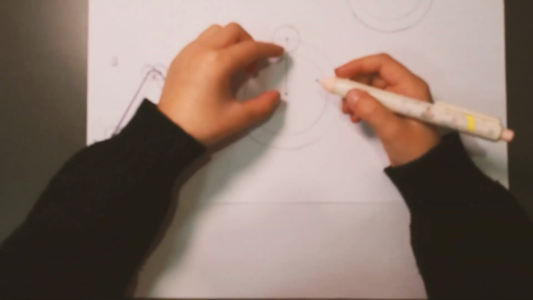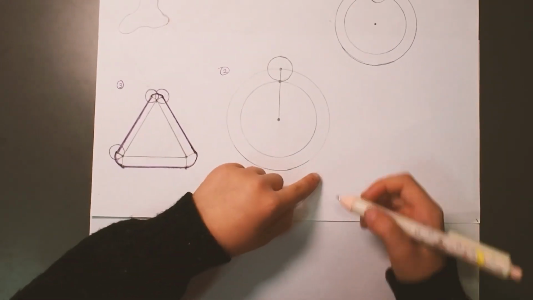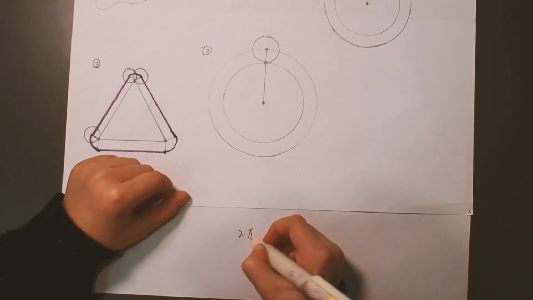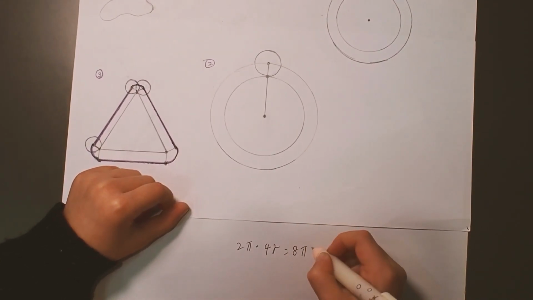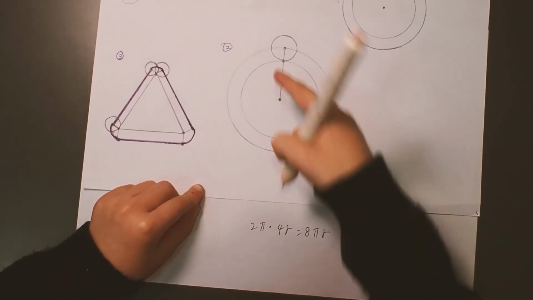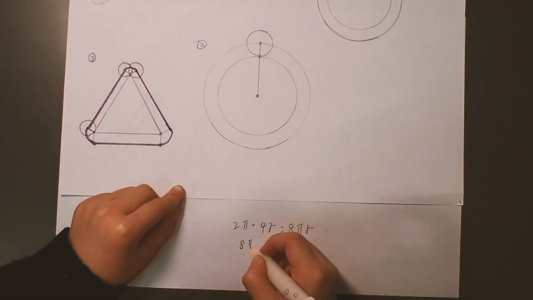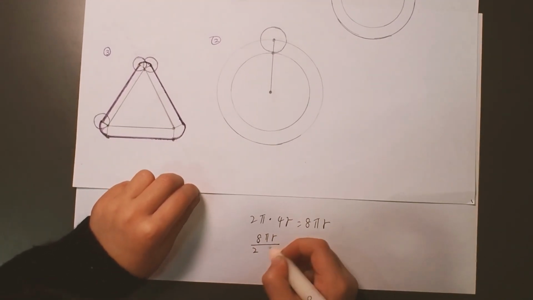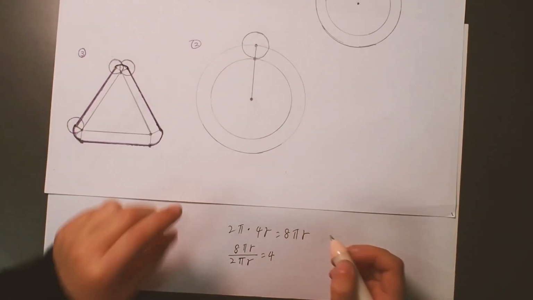The 1r and 3r make 4r, so the radius of the big circle is 4r. It should be 2 pi times 4r, which is 8 pi r, and 8 pi r means this distance perimeter. 8 pi r over 2 pi r is equal to 4 revolutions.